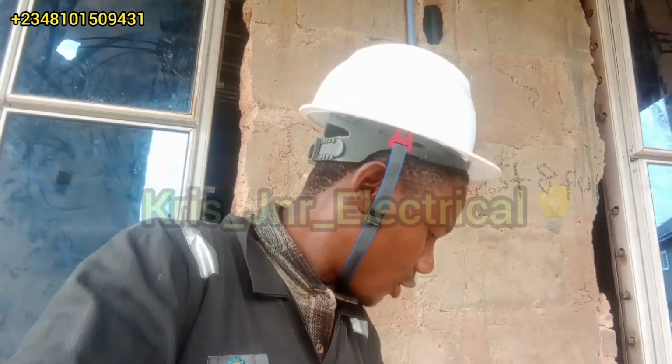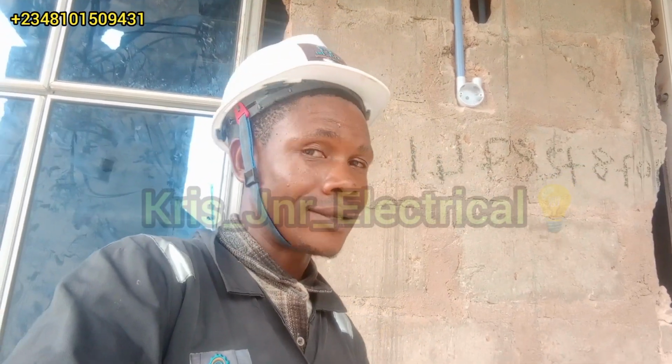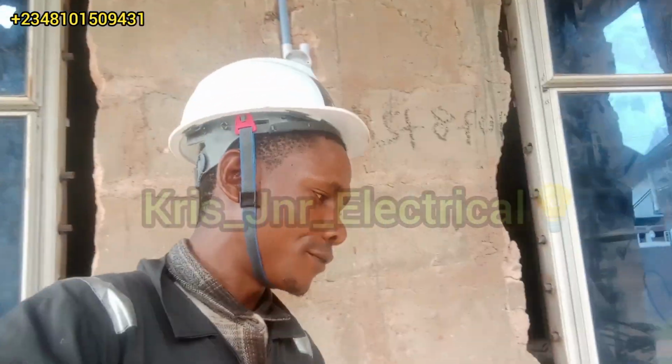You can just decide to charge your phone outside here, or somebody comes to visit. You can just decide to use this socket here. So that's why I'm placing one socket here at the balcony. Okay, thank you. So let us go.